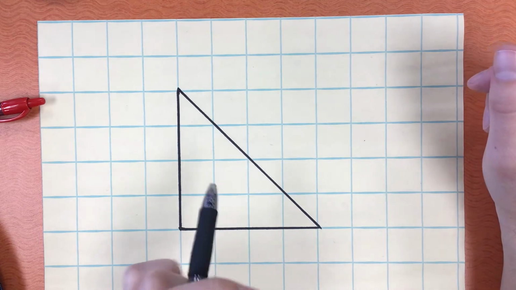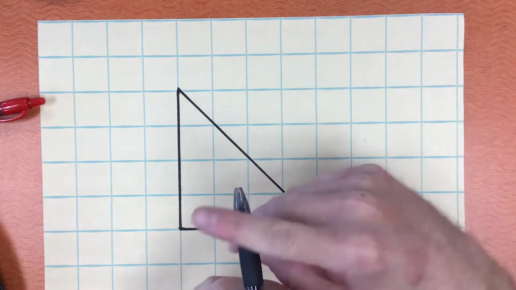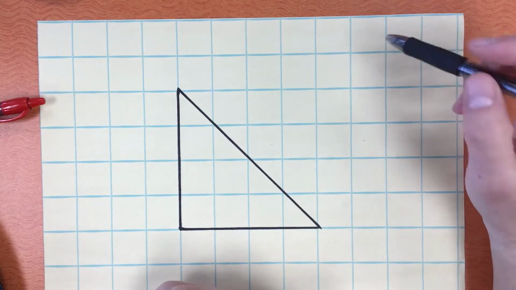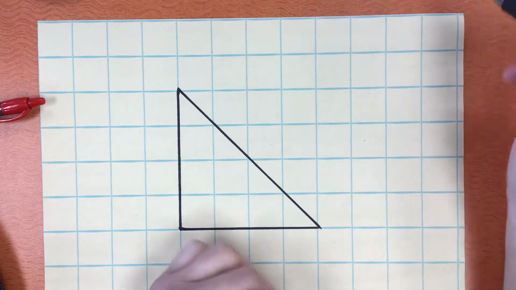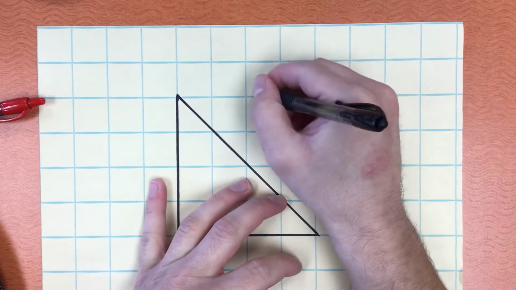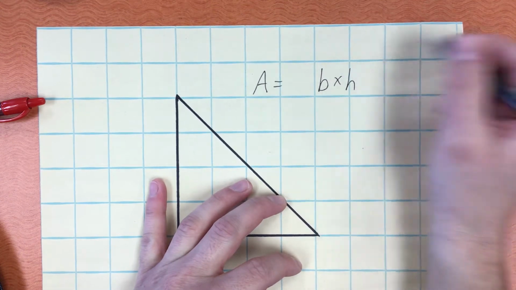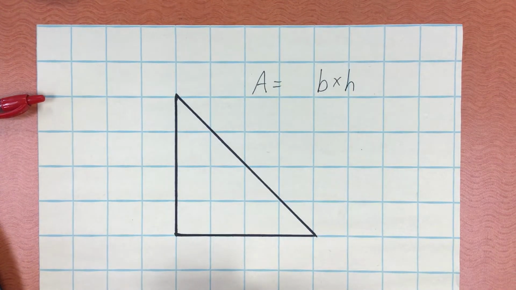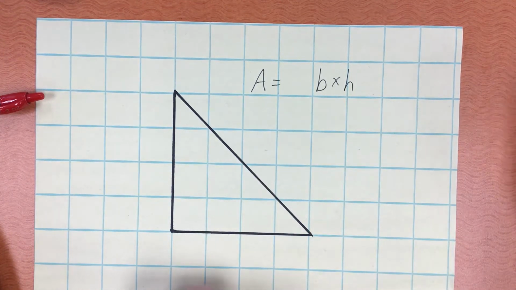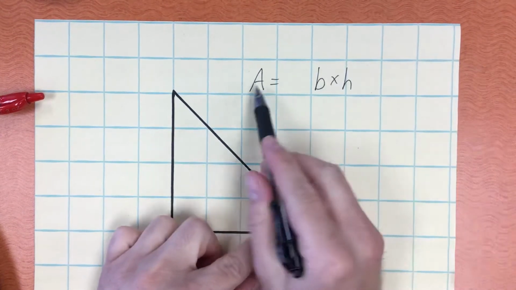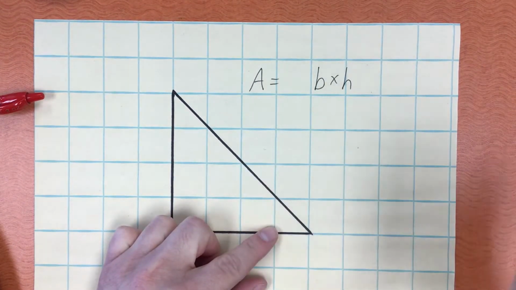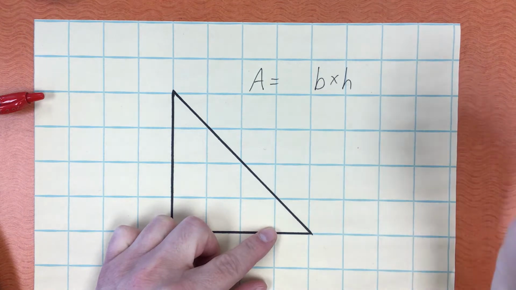Byrne. Now last time we talked about finding the area of parallelograms, and that formula, area equals base times height, works for most of our quadrilaterals, things with four sides. But today we're going to talk about triangles. The good news is that this formula right here almost works for triangles. We just have to add one more thing.